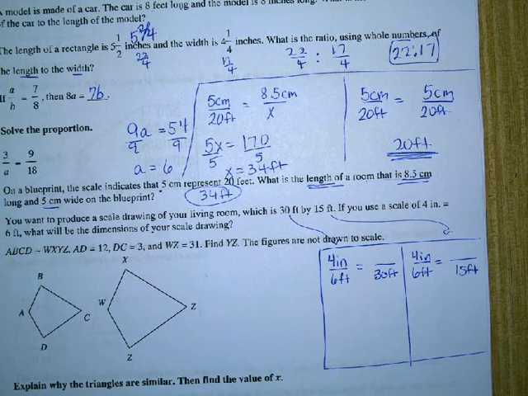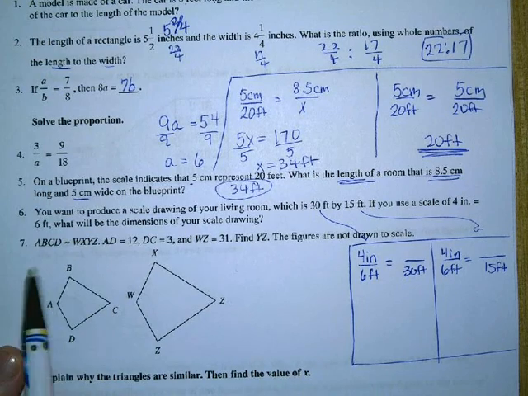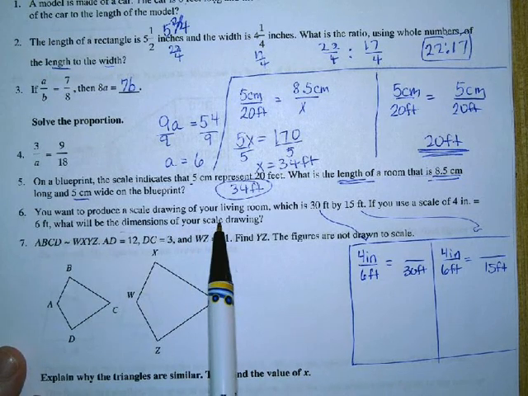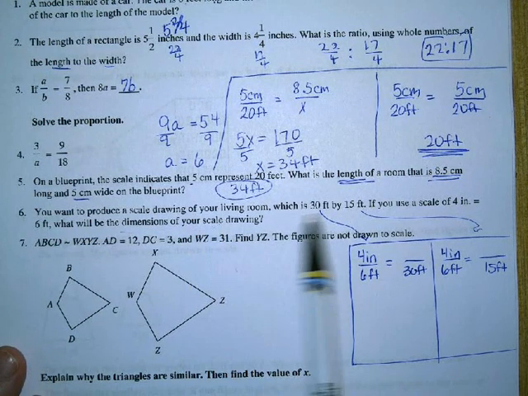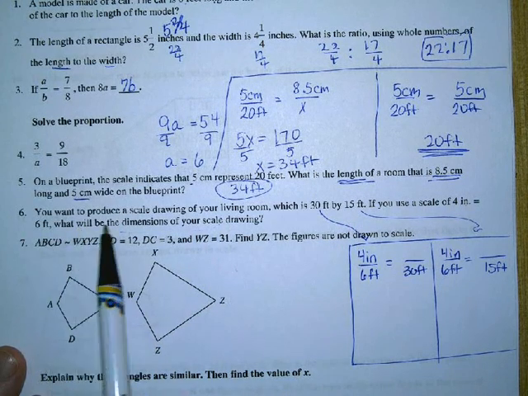Guys, here we go. This is our chapter 8 review. We're starting with problem 6. It says you want to produce a scale drawing of your living room. It's 30 feet by 15 feet. If you use a scale of 4 inches to 6 feet, what will the dimensions be?